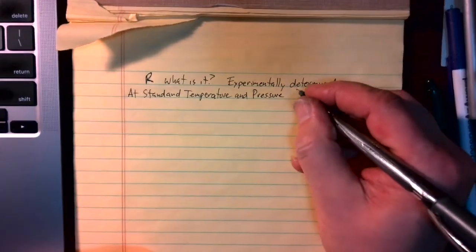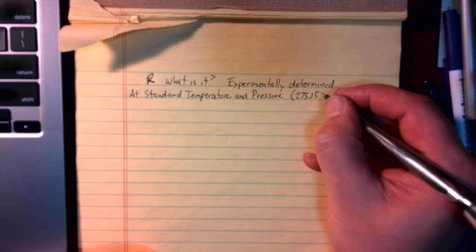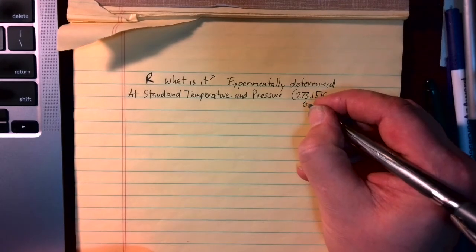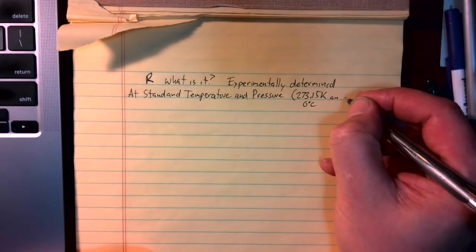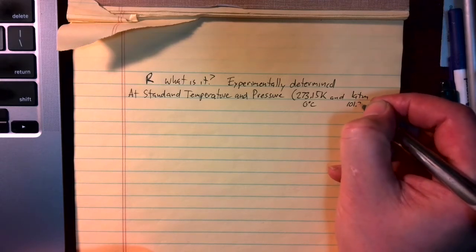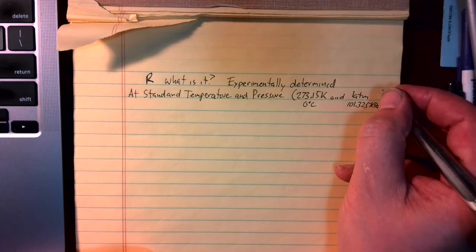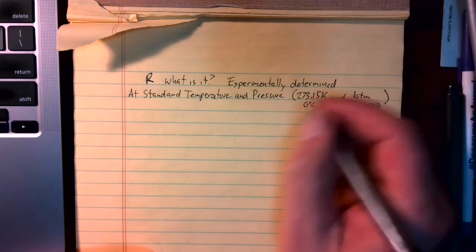That's 273.15 Kelvin, in other words, 0 degrees Celsius, and 1 ATM, or 101.325 kPa, or 760 millimeters of mercury. Those are our conditions.